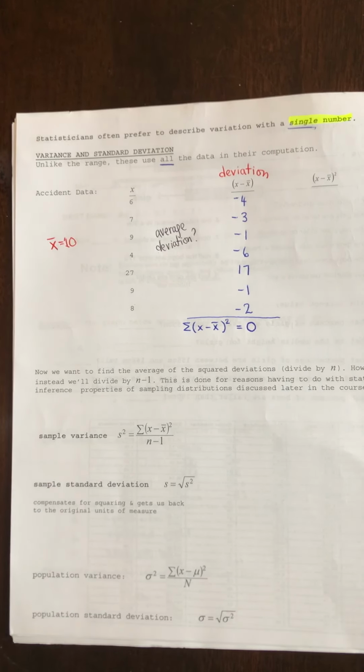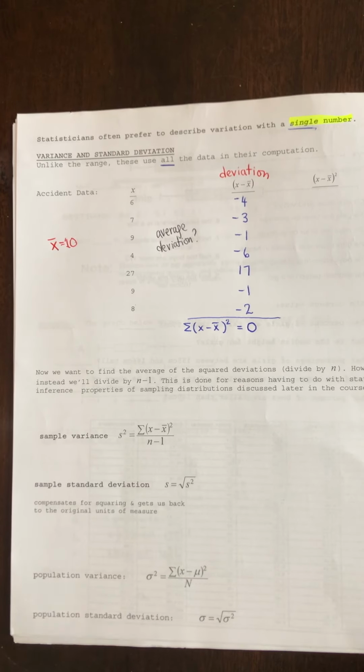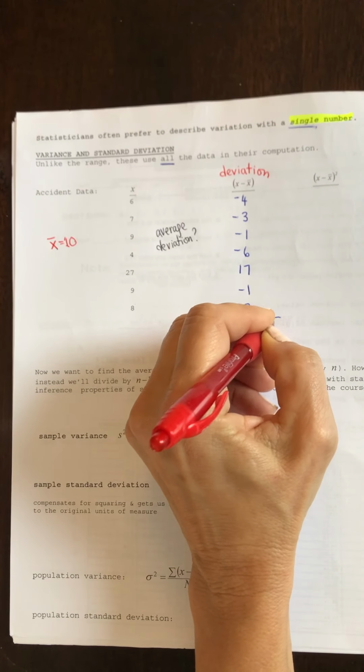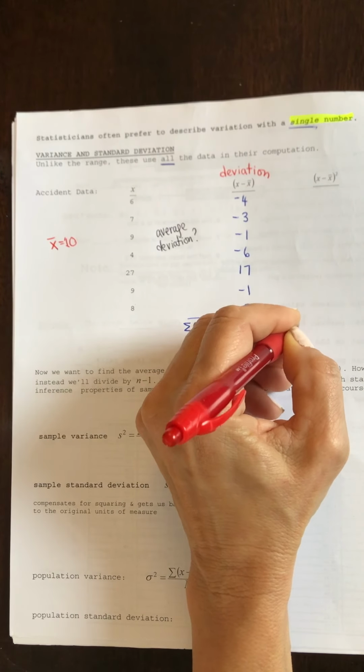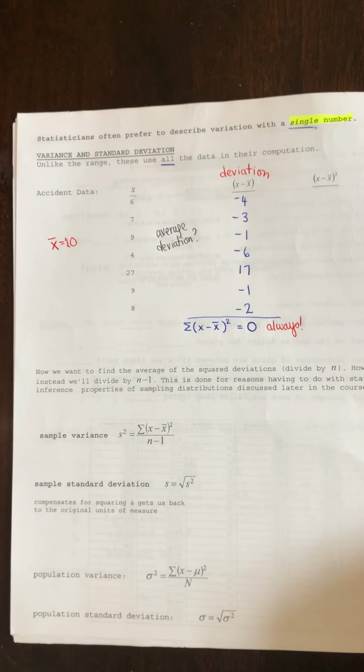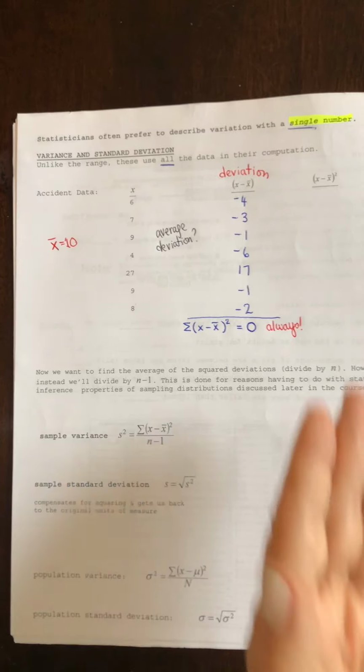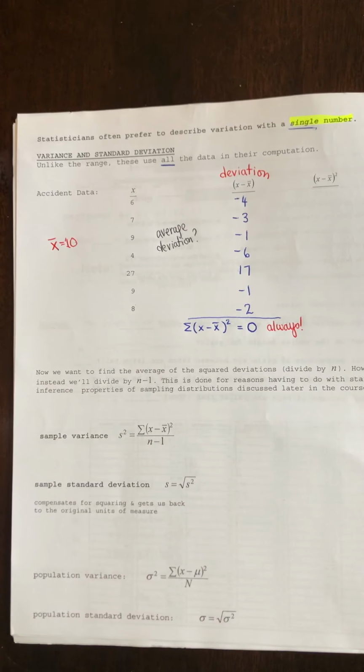Think about why. Remember why this is true, okay? It's always going to equal 0 because the mean is the balance point, okay? The positive and negative values are going to cancel out because the value below the mean is the same as the value above the mean.